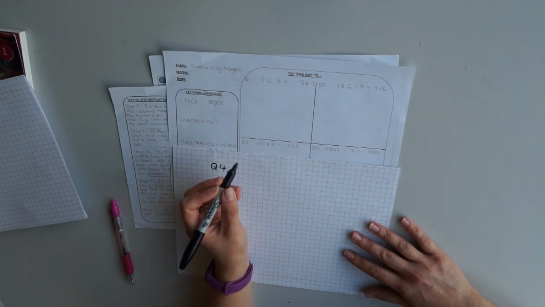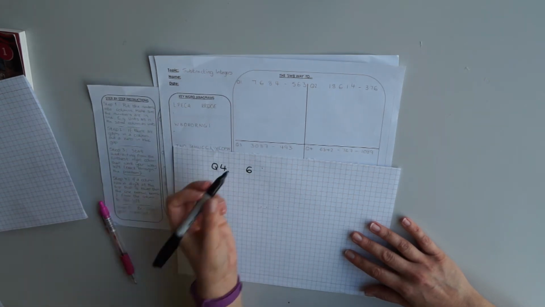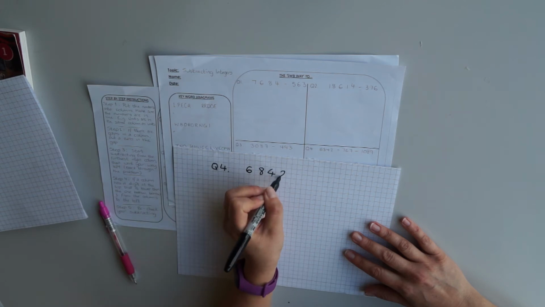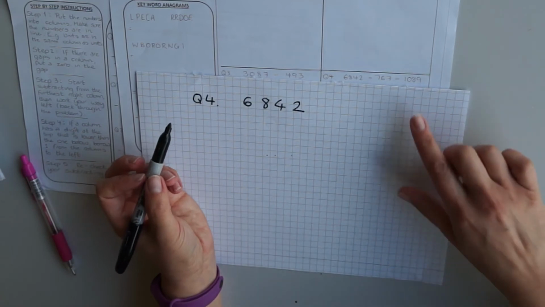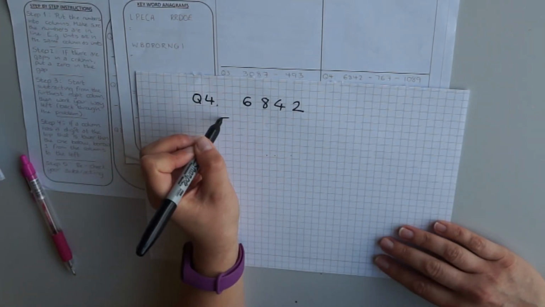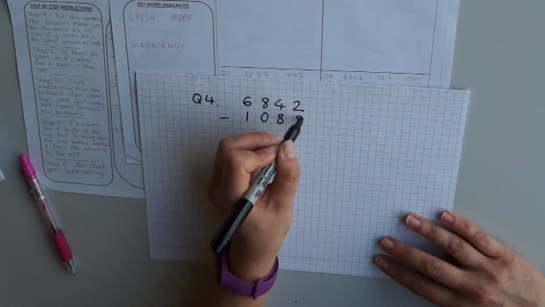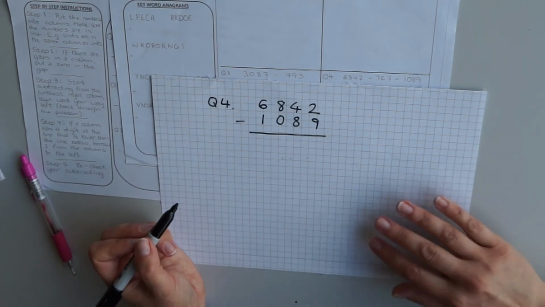So I'm going to subtract the larger of the 2 numbers first. So I'm going to start off with 6,842, and I'm subtracting the larger of the two numbers in the question, which is the 1089. I'm going to do that part first.